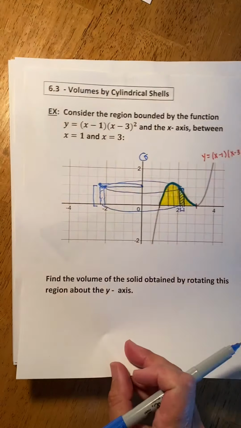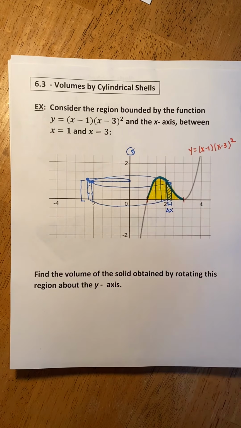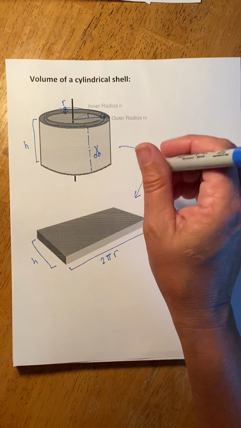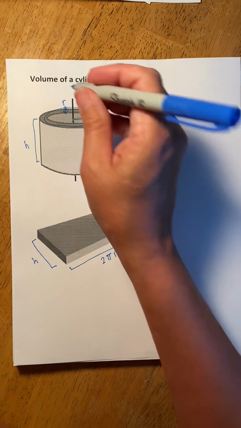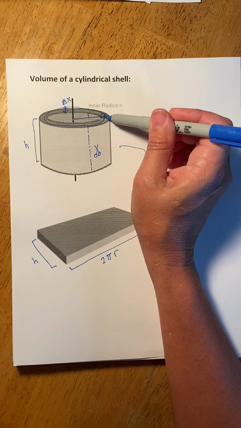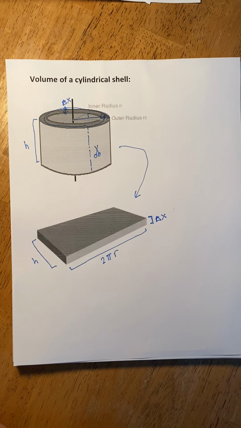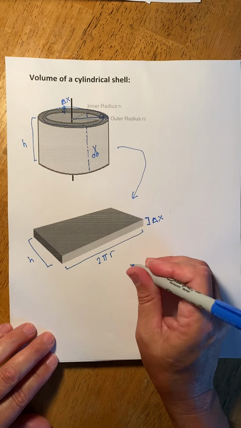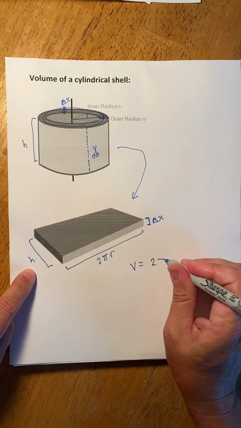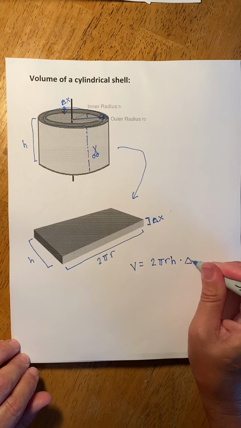Let's go back here. We're going to call the thickness delta x. Doesn't that make sense in this picture? Because it's the change on the x-axis. So I'm going to call the thickness of this guy delta x instead. And then I'm just going to use the middle of the outer and inner radius to help me estimate the circumference around the top of the circle. So the volume of the cylinder, it's just now a rectangular slab. So it's 2 pi r times the height h times the thickness delta x.